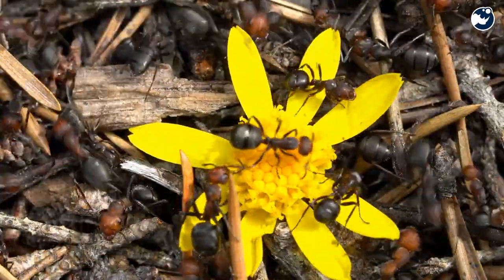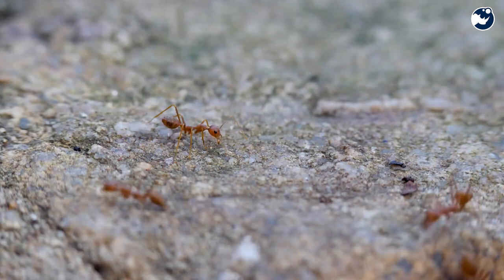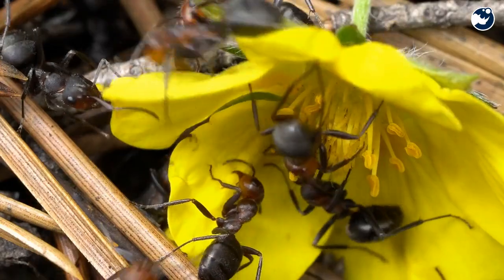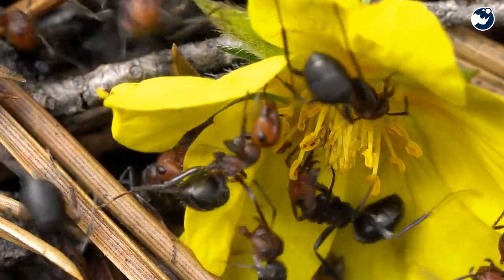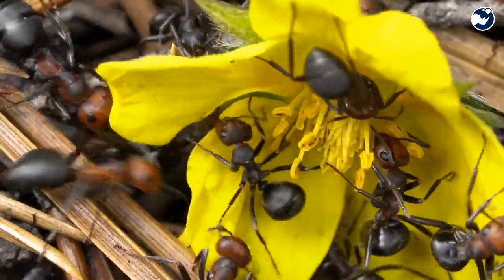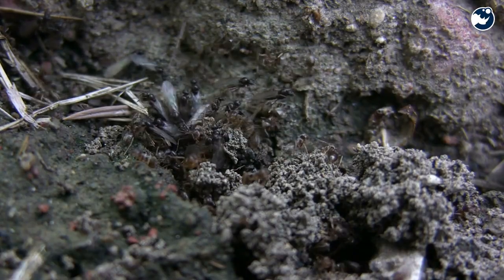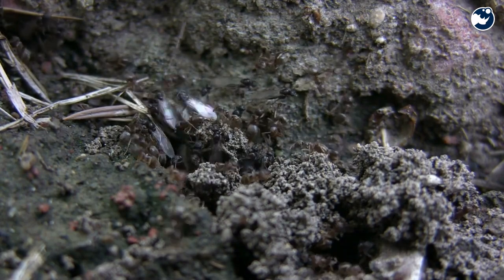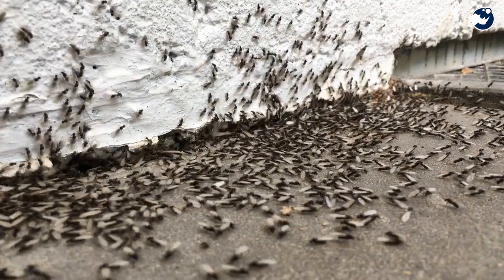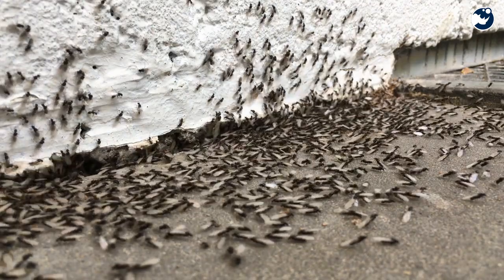such extraordinary feats. Ant colonies rely on a caste system to divide labor, with specific roles assigned to each group of ants. There are typically three main castes in a colony: queens, workers, and males, each playing a unique role in maintaining the colony. Queens are responsible for reproduction, laying thousands of eggs that ensure the colony's survival and growth. Male ants, on the other hand, have a singular purpose: mating with the queen before they die shortly afterward.